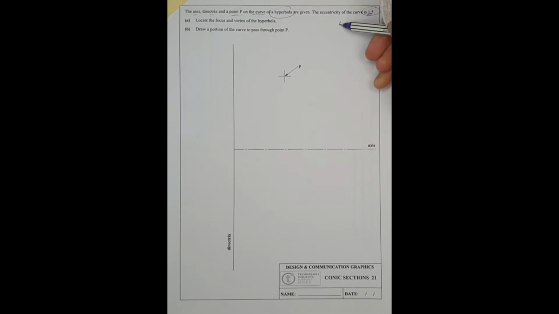Let's get started. Eccentricity is the relation of the distance from point to focus over point to directrix. It is also rise over run. We need to change our 1.5 into a fraction, and that is going to be 3 over 2. So the distance from point to focus is 3 units, and the distance from point to directrix is 2 units. That's going to be equal to the rise over run.